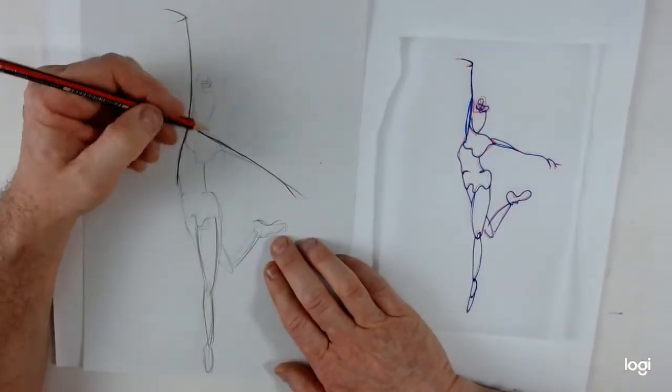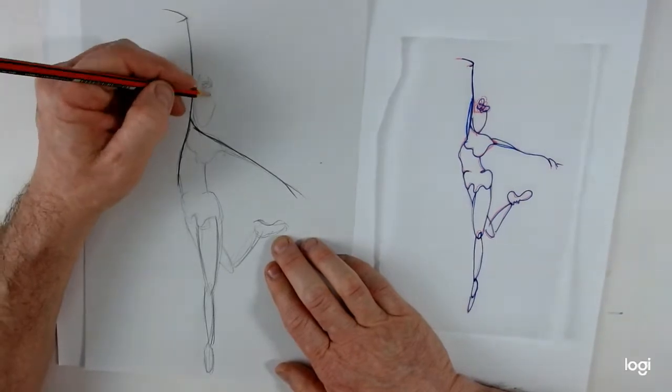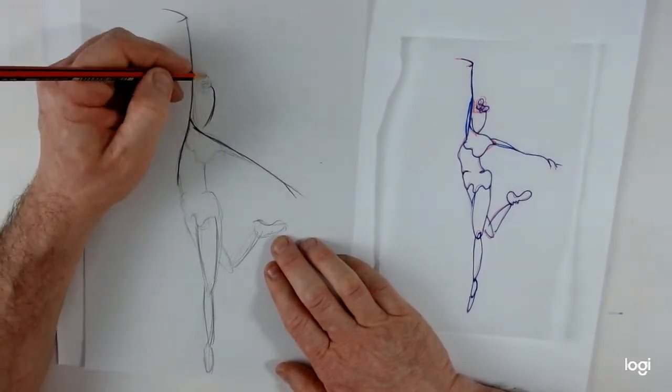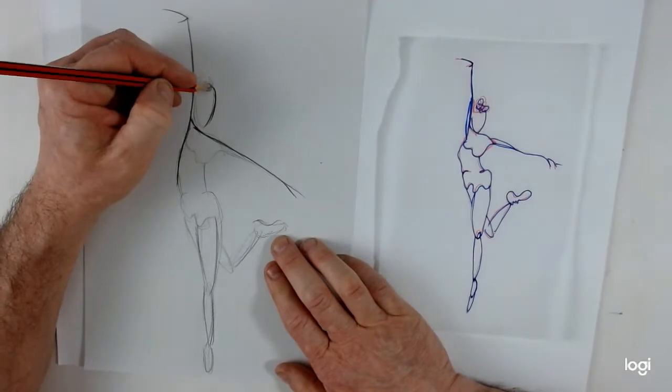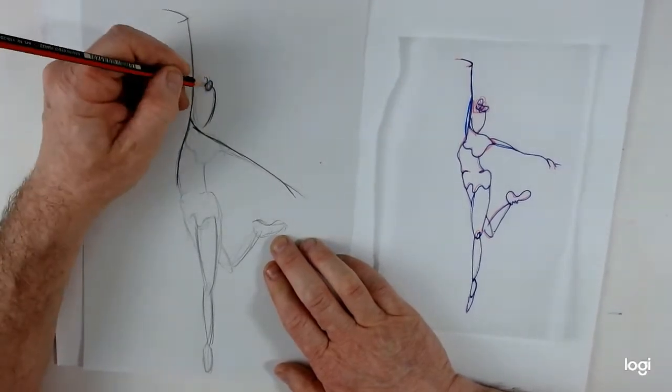Okay. The head, I can hint at maybe just that one curve might work, and a curve or two.